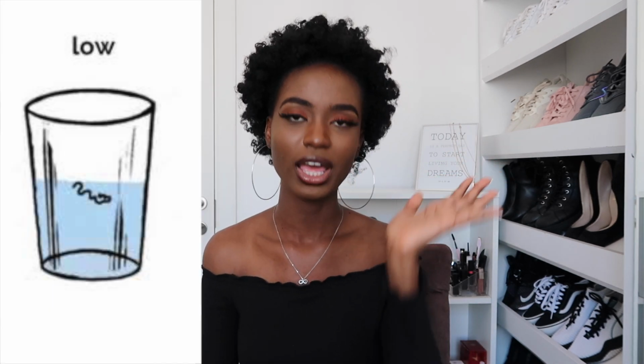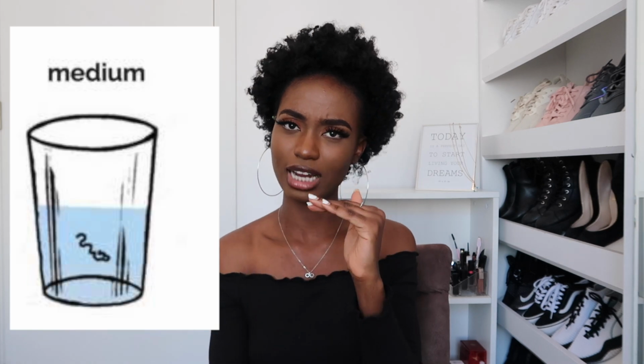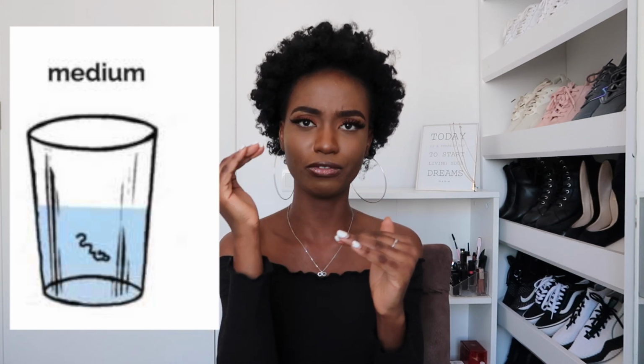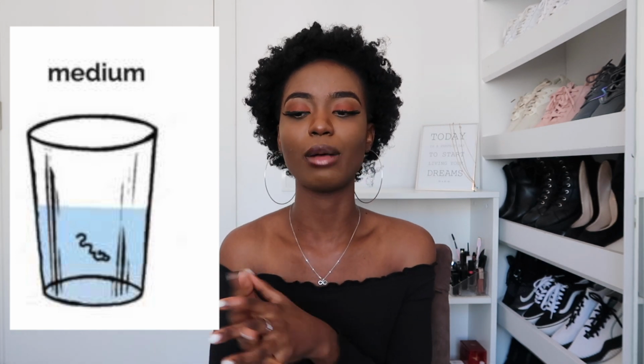And if your hair remains at the top of the water and is just floating at the top, it means you have low porosity hair, because your hair cuticles are tightly spaced. They're not really open, they're mostly closed, so that would not allow water to absorb into the hair. If your hair is in the middle, not down below and not floating at the top, then you have the normal hair porosity, which means your hair absorbs water and moisture at a normal rate and level, which is great.